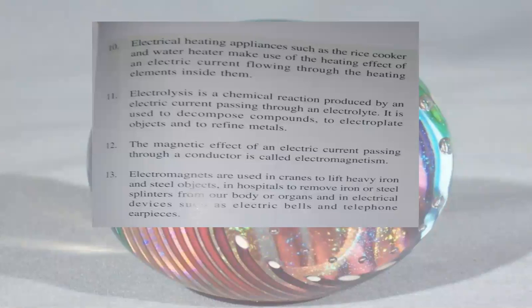The magnetic effect of an electric current. The third effect was electromagnetism. What is electromagnetism? When electricity is passed through iron or soft iron, it behaves like a magnet and is used for different purposes.